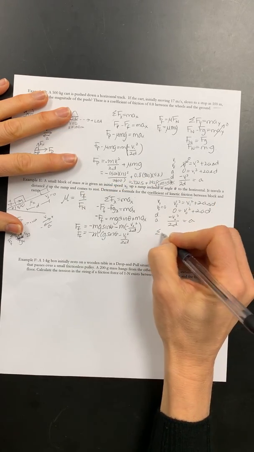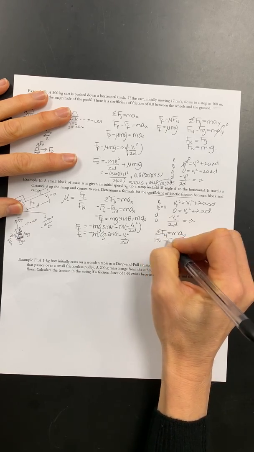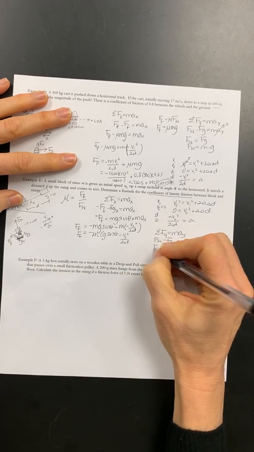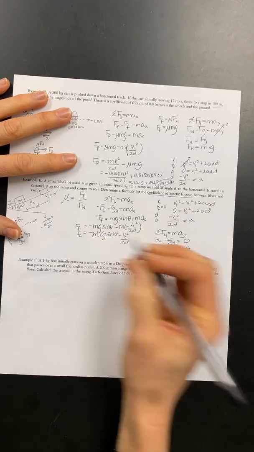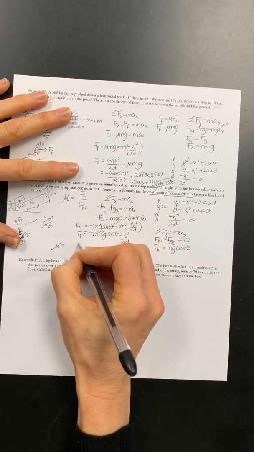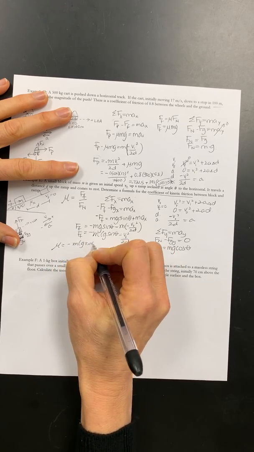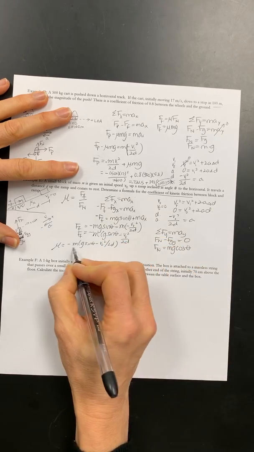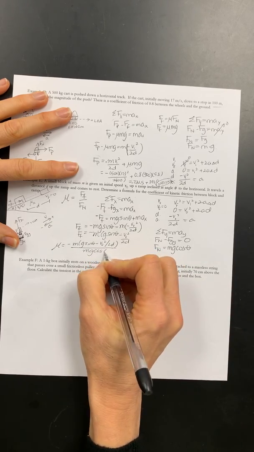Now I need an expression for normal force. So I need the y-axis. So that's Fn minus Fgy equals 0. It's not accelerating that way. So Fn equals mg cosine theta. So now when I put both of those together, I get mu equals the friction force, which is this, negative m times g sine theta minus v0 squared over 2d, over mg cosine theta.